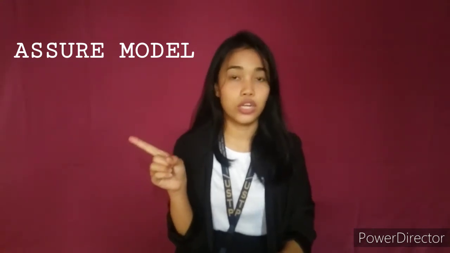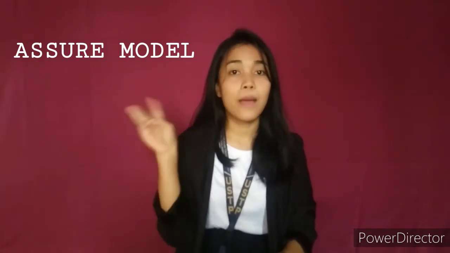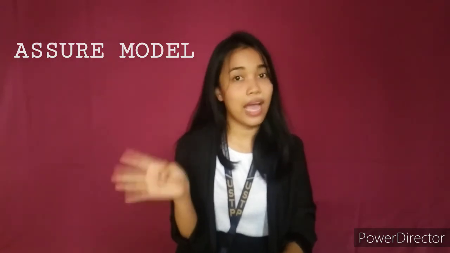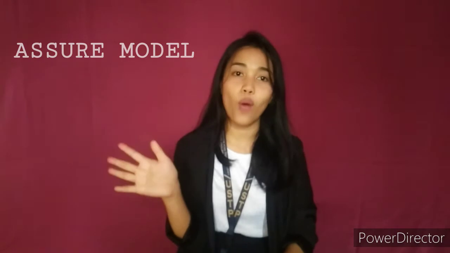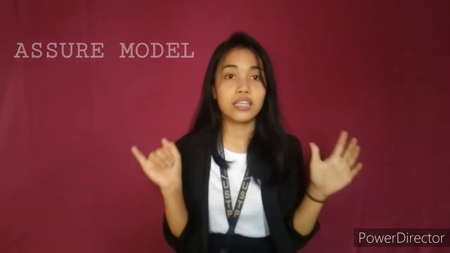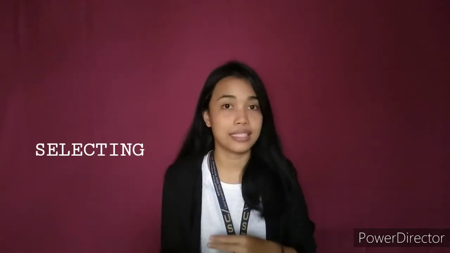First is analyze learners. Second, state objectives. Third, select methods, media, and materials. Fourth, utilize methods, media, and materials. Fifth, require learners' participation. Then lastly, the sixth, which is the last element, is evaluation of student performance. With those 6 components, teachers can be sure in selecting and utilizing the right technology to fit their students' needs and learning styles.